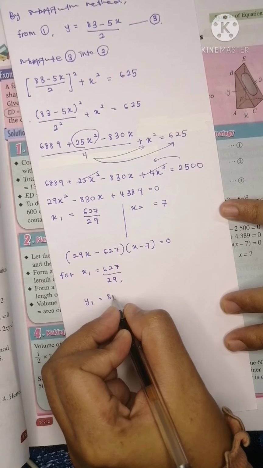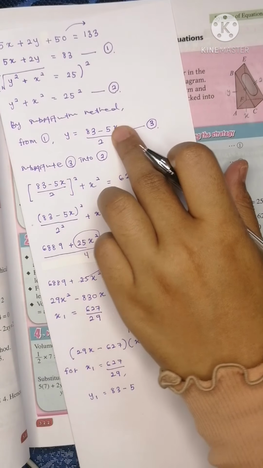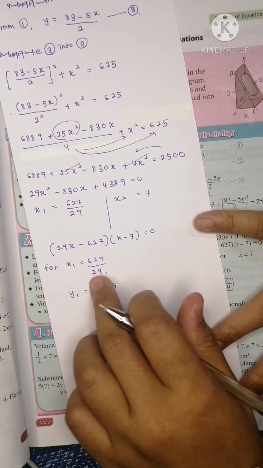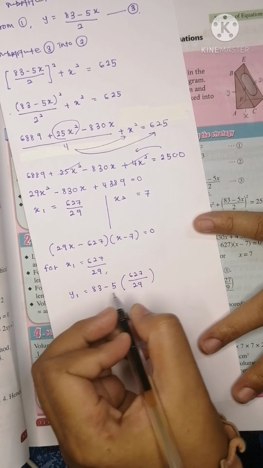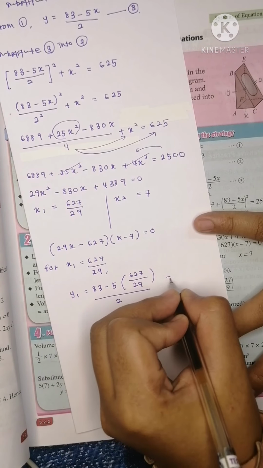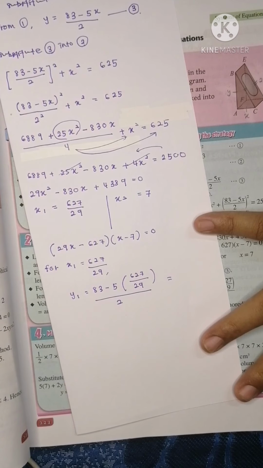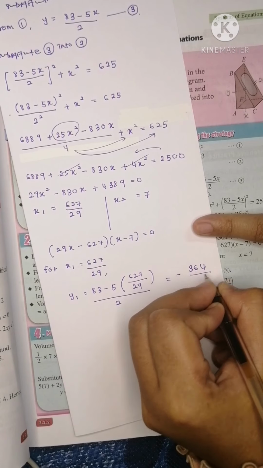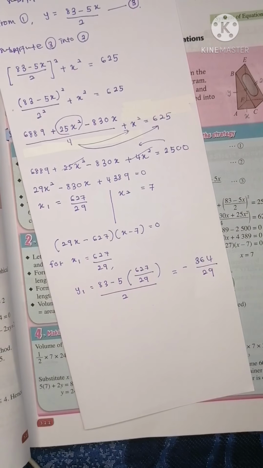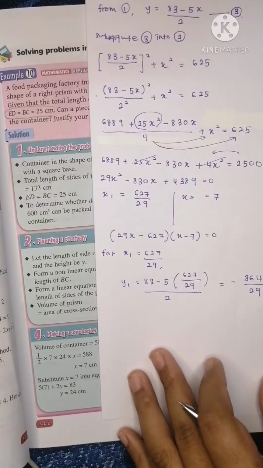So y equals 83 minus 5x over 2, substitute with the value of x here: 83 minus 5 times 627 over 29, and then divide by 2. Then we will get the answer negative 364 over 29. Okay, now this one is for x1, y1.